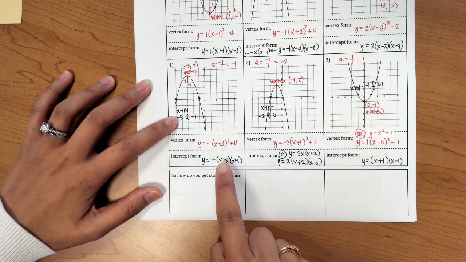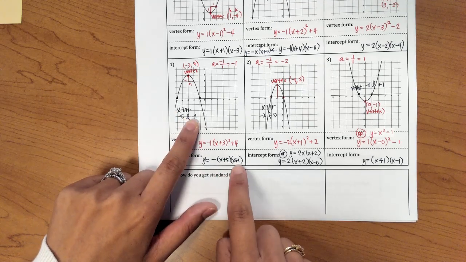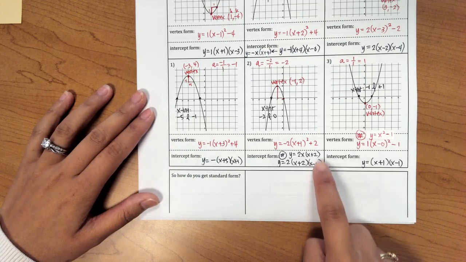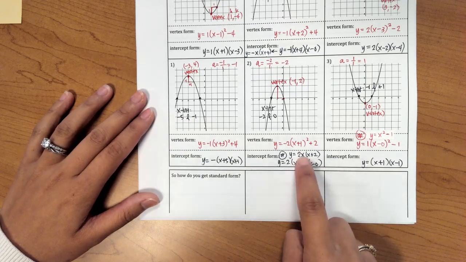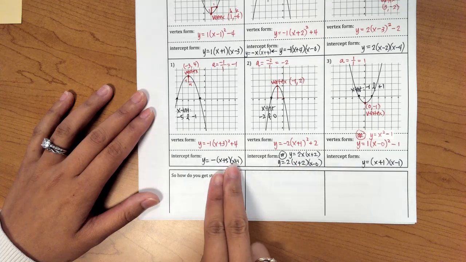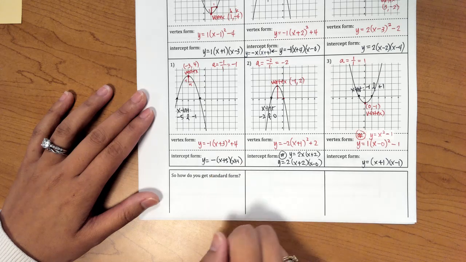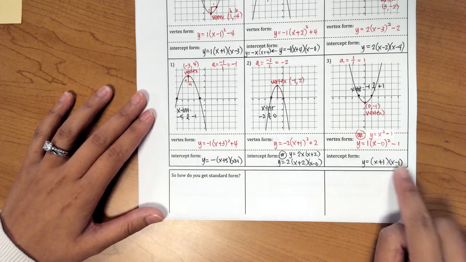Please make sure to switch both of the signs, so the -5 and -1 become +5, +1. Okay, and again, you don't have to write the 0, so we sometimes put that in front. It doesn't matter which number you write first for intercept form, okay, because 5 times 1 is the same as 1 times 5. And then last one is +1 and -1.